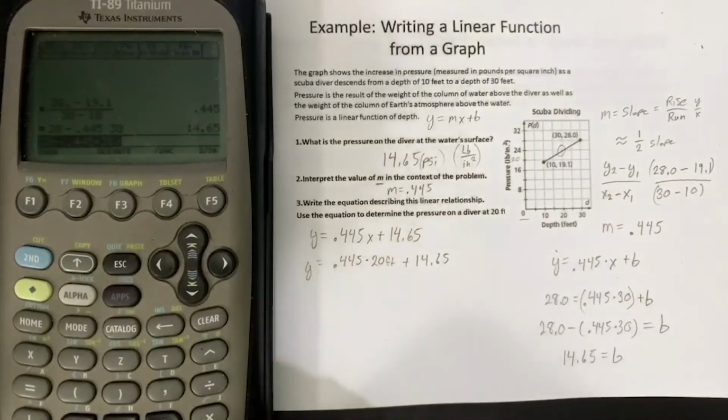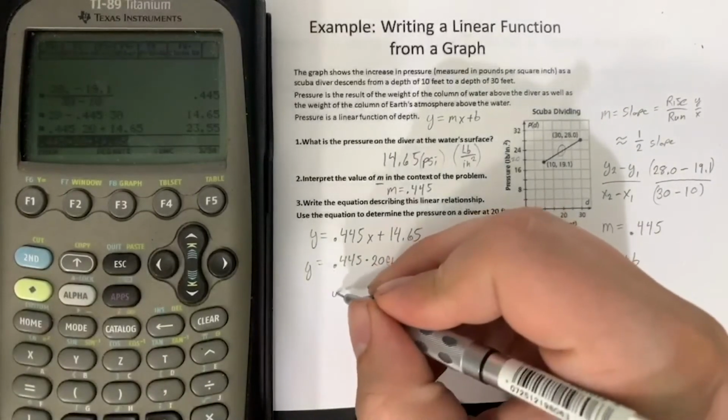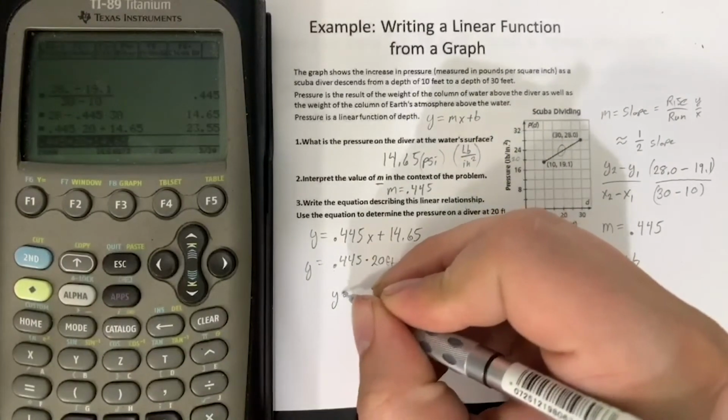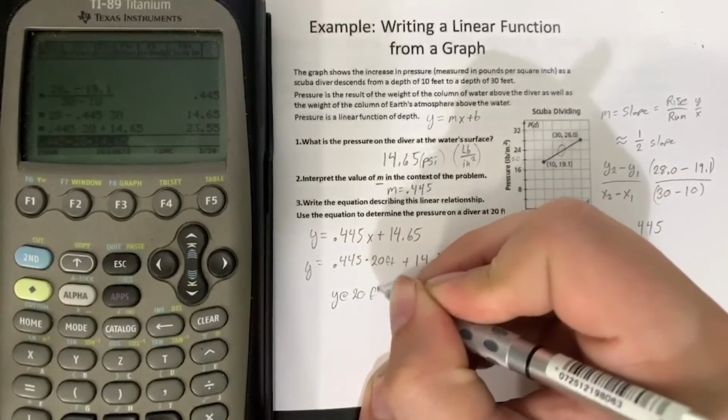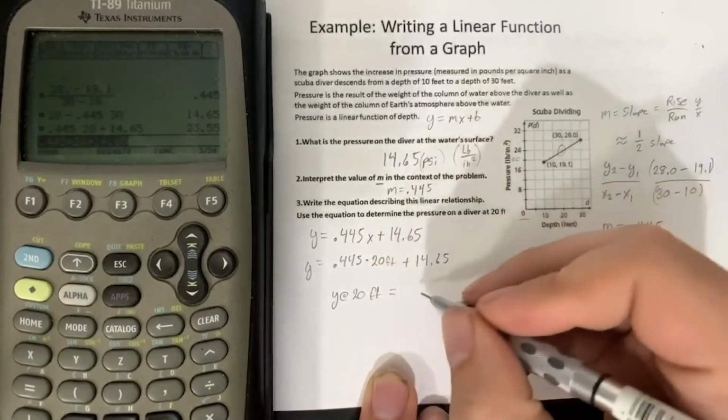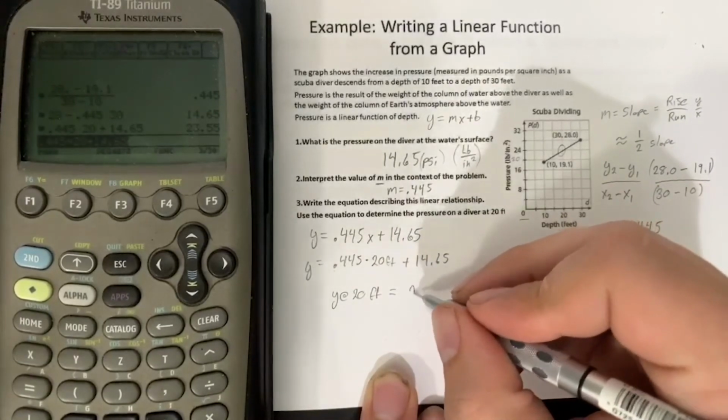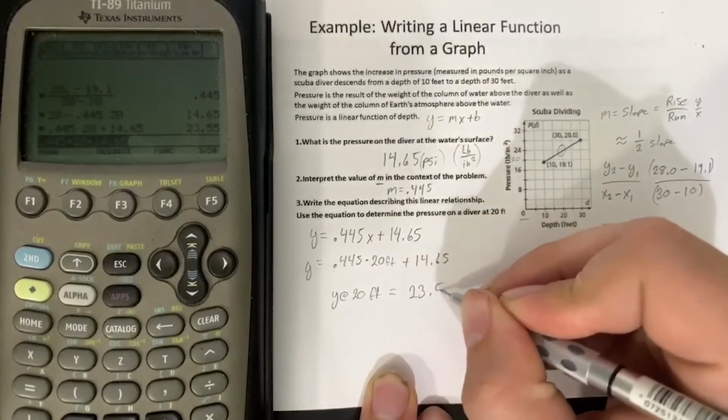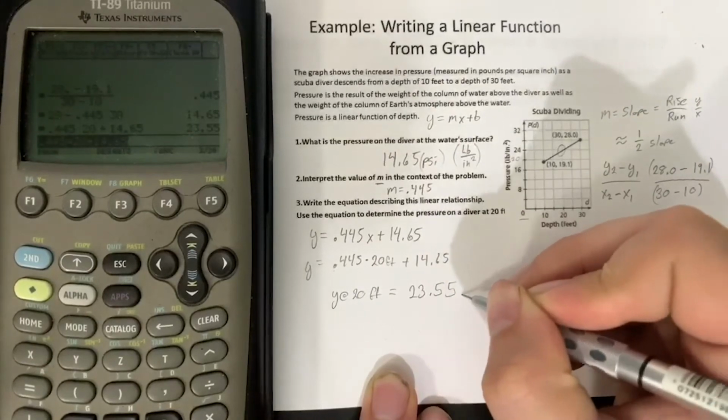Simply putting it into the calculator, 0.445 times 20 plus 14.65, and here the pressure at 20 feet is going to be equal to 23.55 psi.